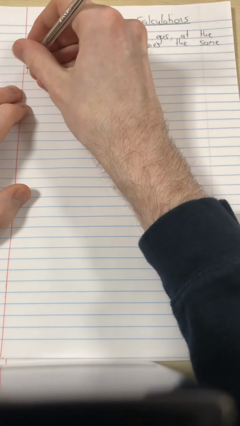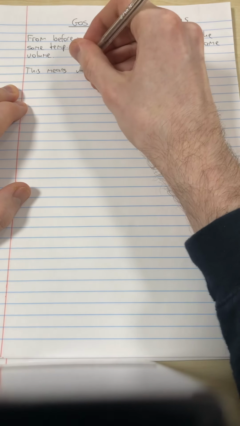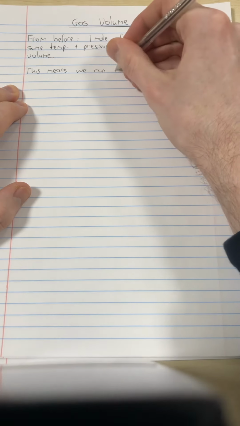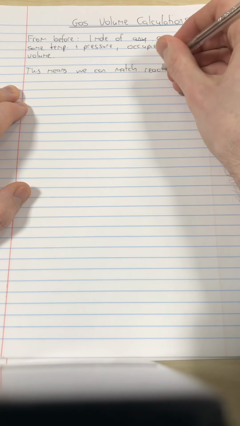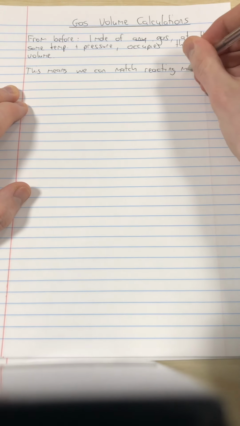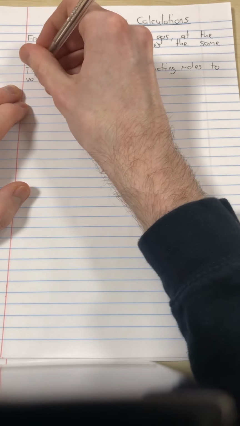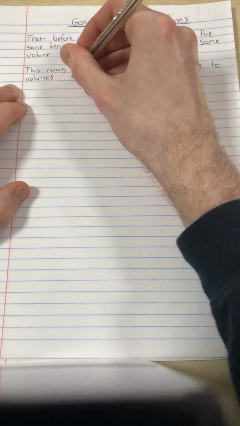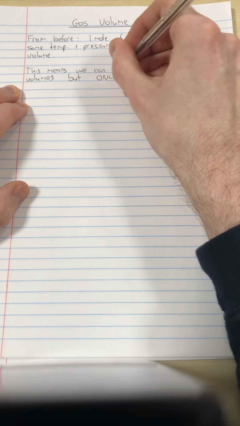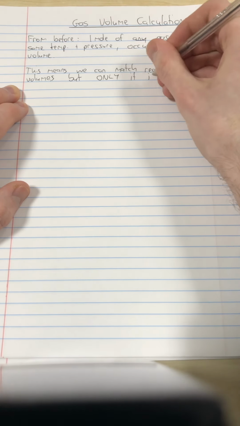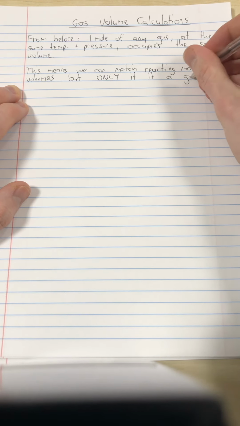So this means we can match reacting moles to volumes, but, and this is the important part, only if it is a gas.